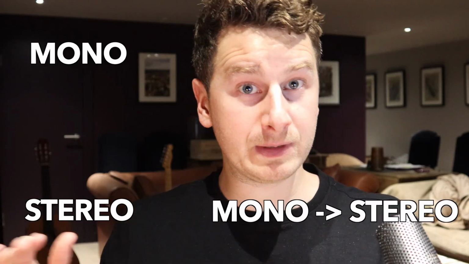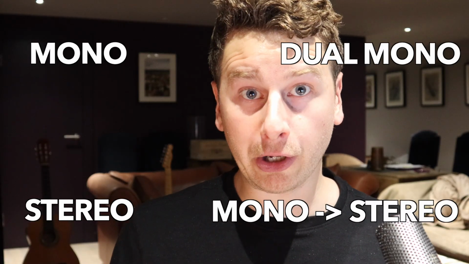Are you confused by the many different output options in Logic Pro? Mono versus stereo versus mono to stereo versus dual mono versus multi-output. What? If you've been using Logic Pro for a while, you'll probably notice that there's loads of different output options available to you when you choose an instrument or an audio track, or an effect.